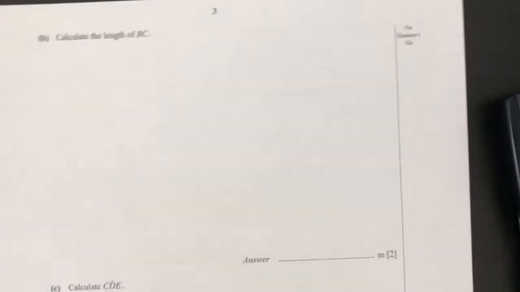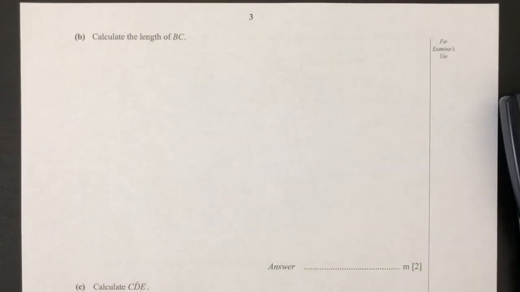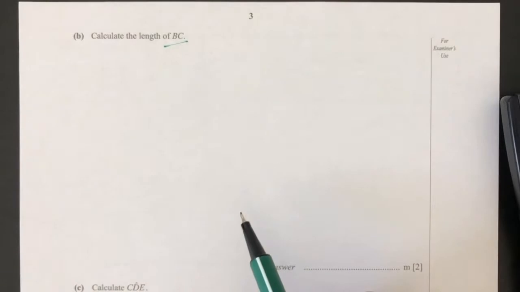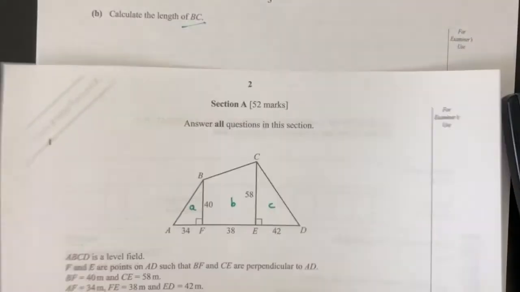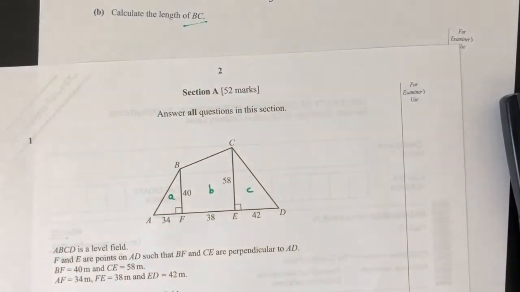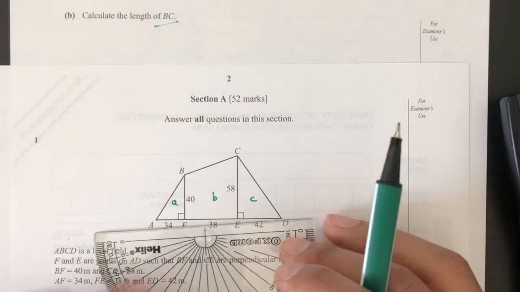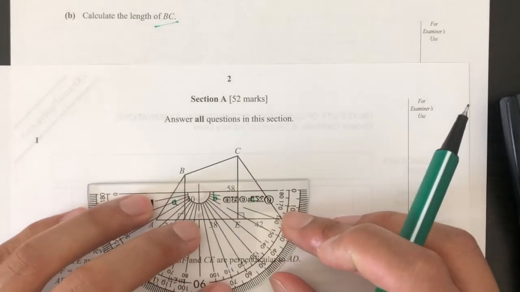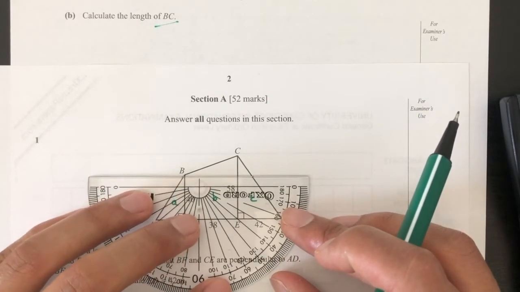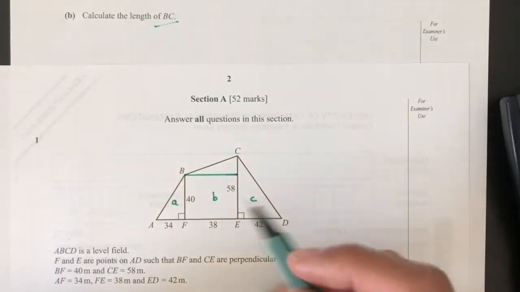Now for part B, it says calculate the length of BC. So what is the length of BC? Let's have a look where BC is first. So BC here will be this length. Let's do this by deconstructing this shape. So here we have 38. It means that this here also will be 38.